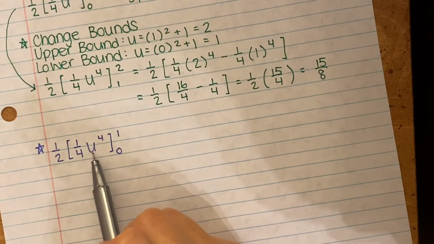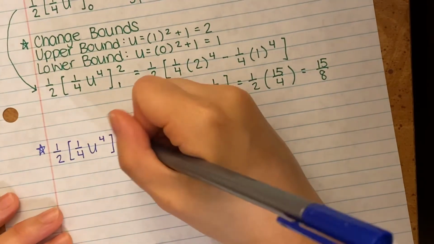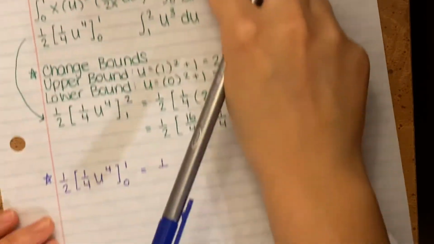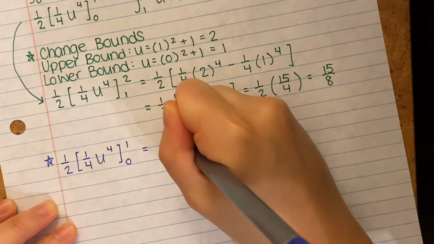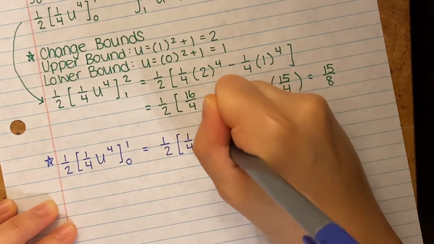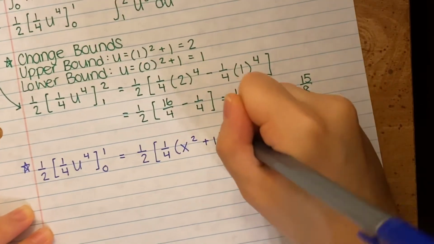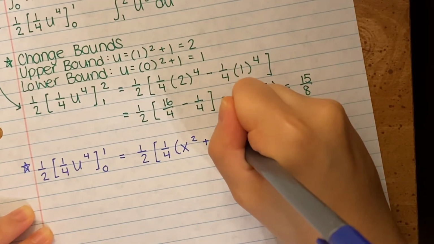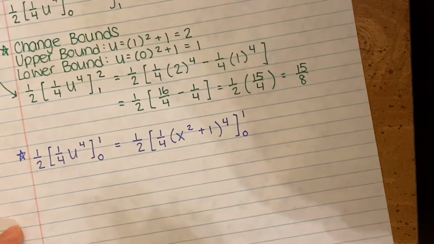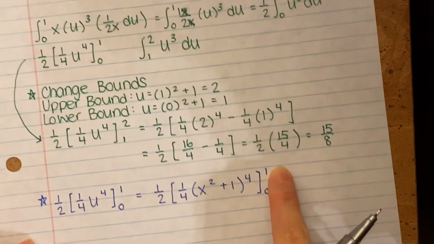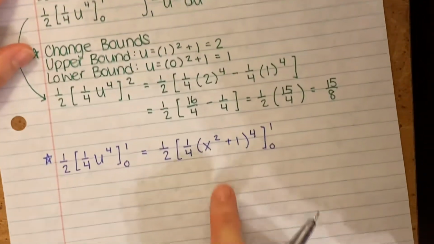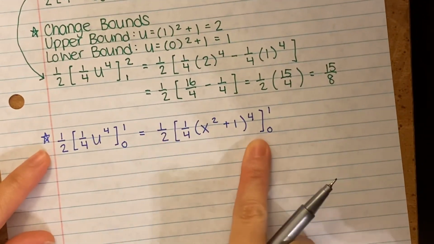So we know what u is equal to. u is equal to x squared plus 1. So I can plug that back in. So 1/4 times x squared plus 1 to the 4th power, evaluated from 0 to 1. And we don't have to change these bounds because they were with our integral written in terms of x, and now I have this written in terms of x.